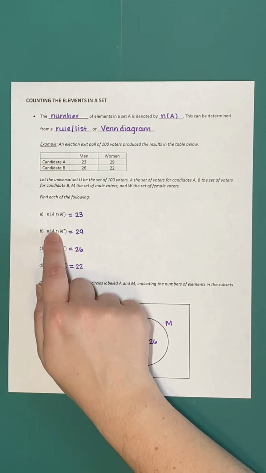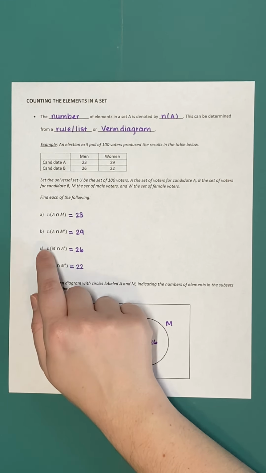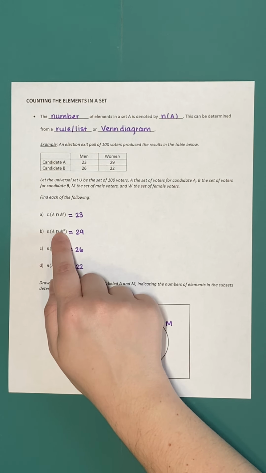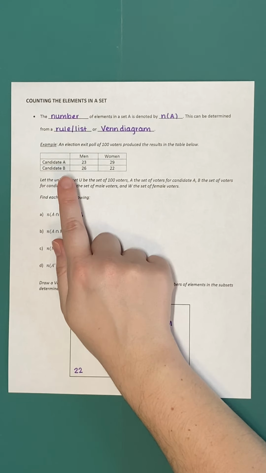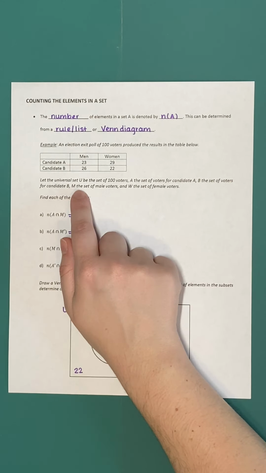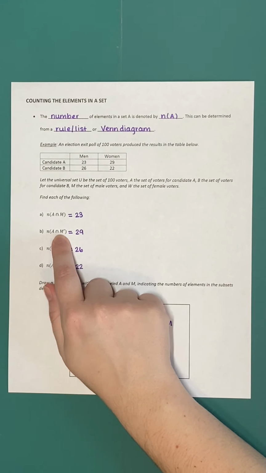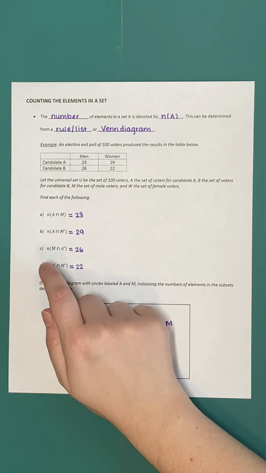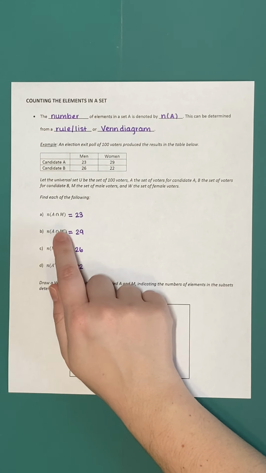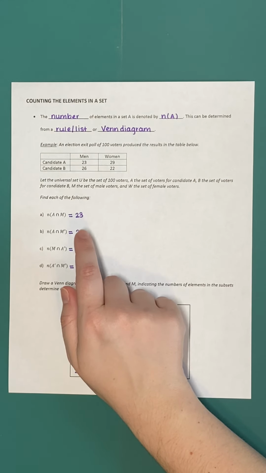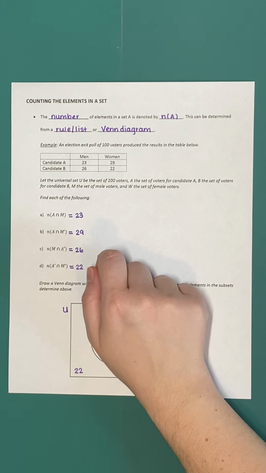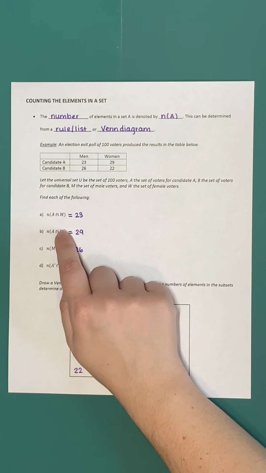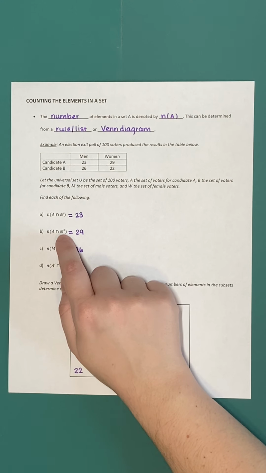Now, what about A intersect M complement? This is a little bit more complicated. Let's think about what M complement means. M complement means everyone that's not contained in the set M. M represents the set of male voters, so M complement is everyone who was not categorized into the set of male voters. Either you are put into the category of male voters or you're not. If you're not, what category were you put into? You had to have been put into the category of female voters. So M not means not male. It means in this case female.